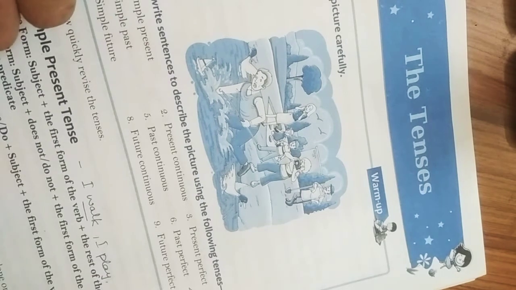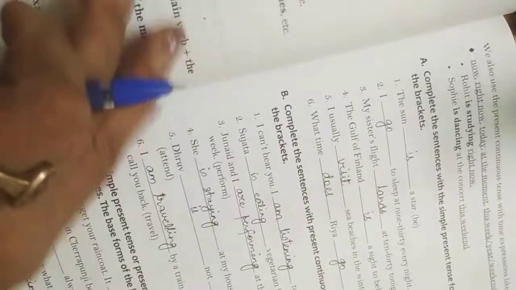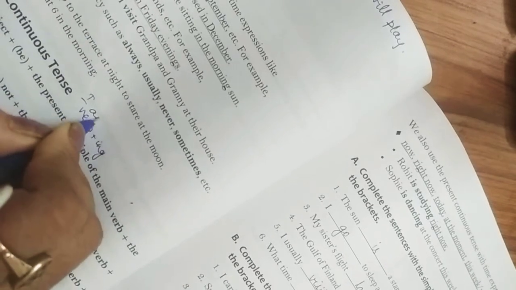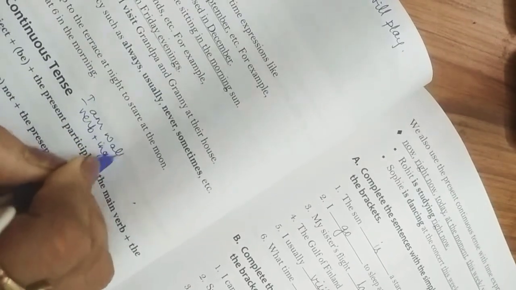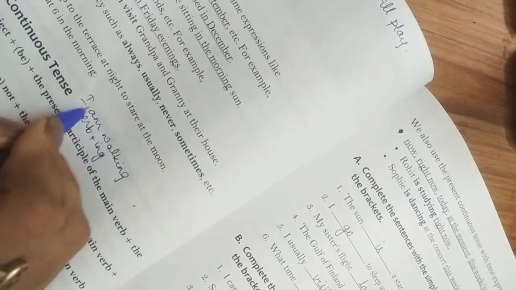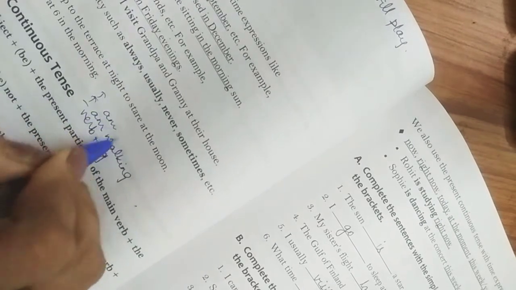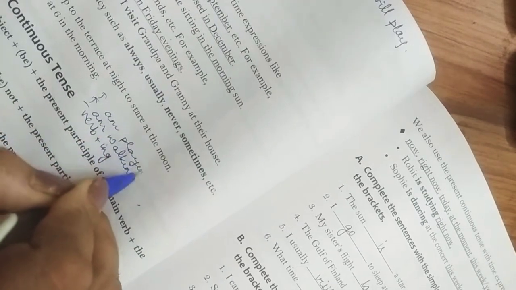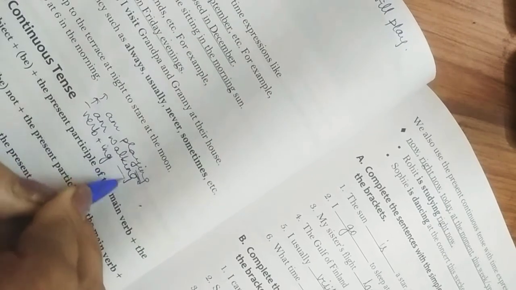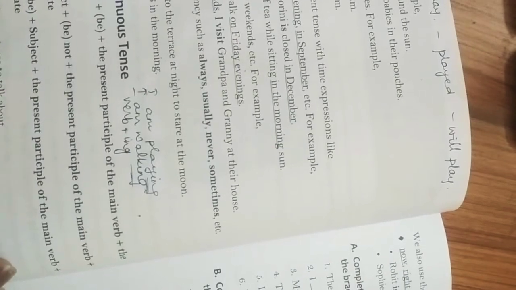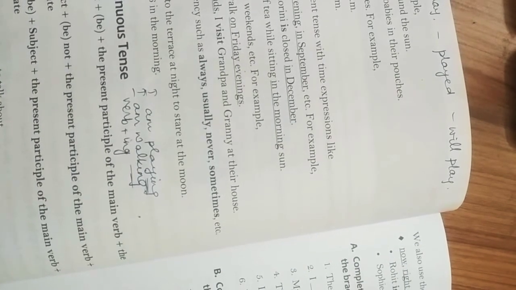For continuous, it will be I am walking, I am playing. So the ing words plus verb tell you that the action which was done in the present is still continuous and is a part of the present tense.